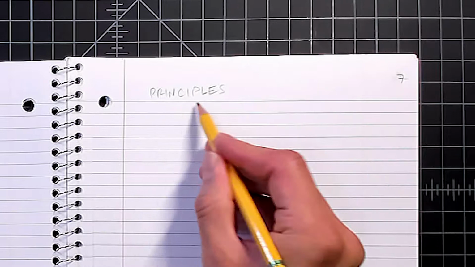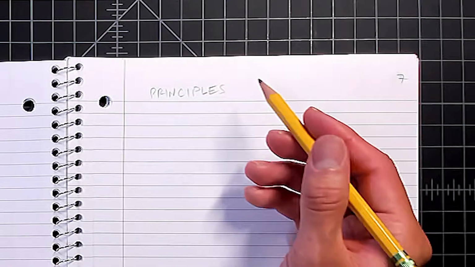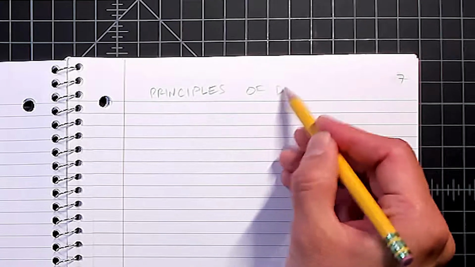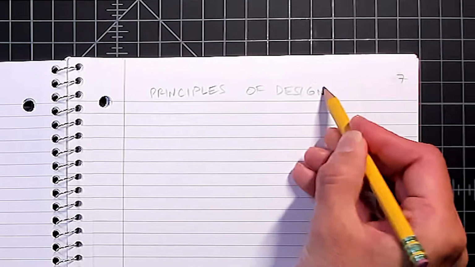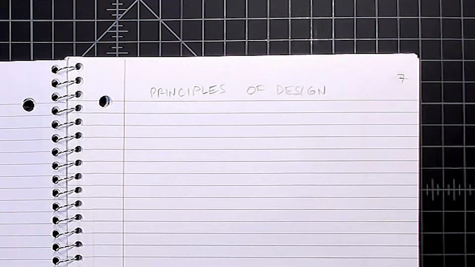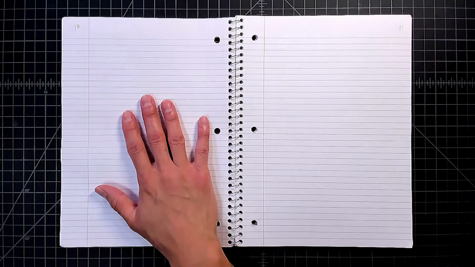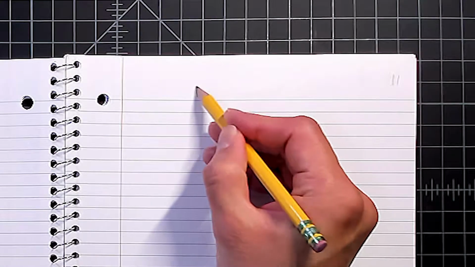And principles is written like this: P-R-I-N-C-I-P-L-E-S, principles of design. That's on page 7. And from 7 to 10, so 7, 8, 9, and 10, those are going to be for the principles of design. Then on page 11 to 14, these are going to be for directions.